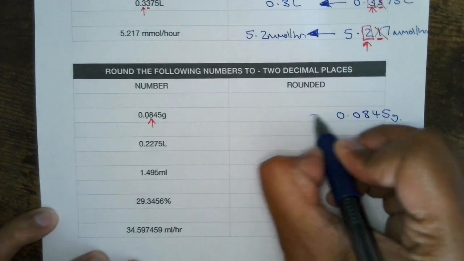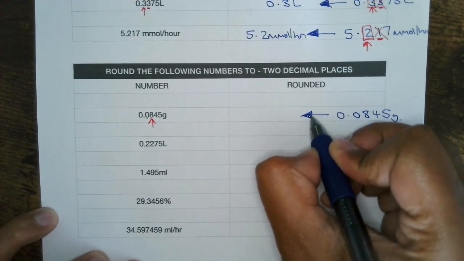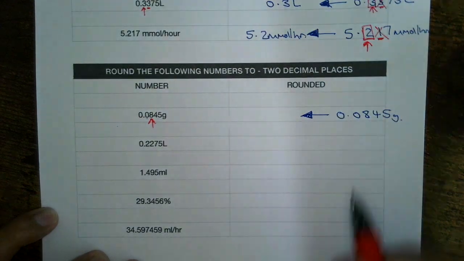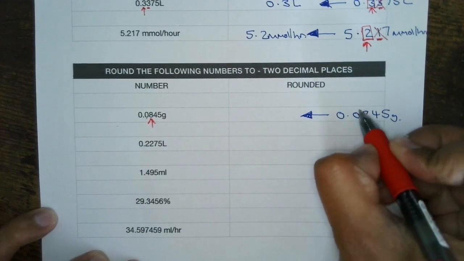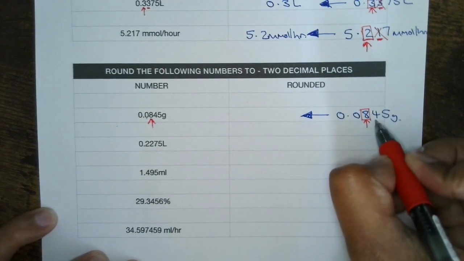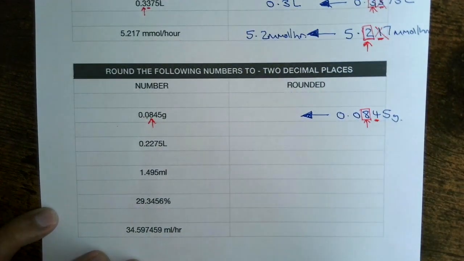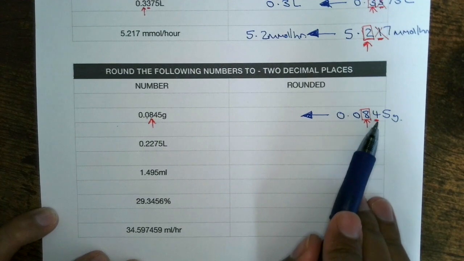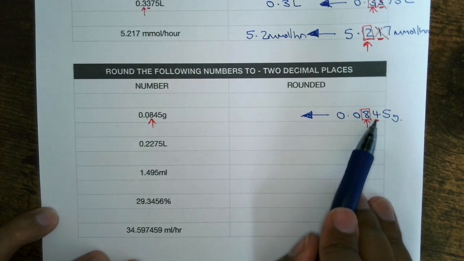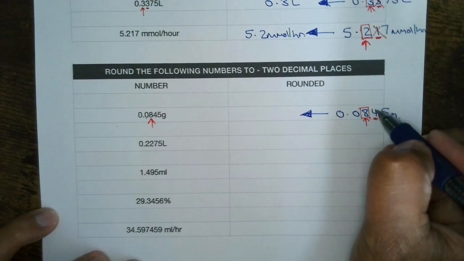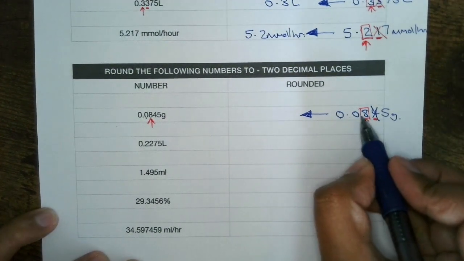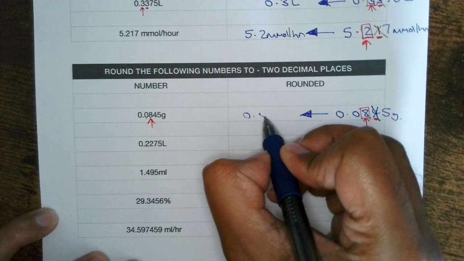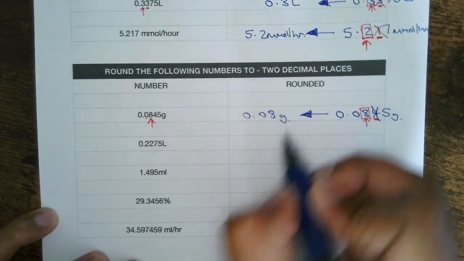0.0845 grams. So we're going to find where the second decimal place is. There it is. We're going to draw a box around it. We're going to look at the number to the right, and we're going to say, is it greater than 5 or smaller than 5? It's smaller than 5. So you're going to cross it out, and your answer is 0.08. 0.08 grams.